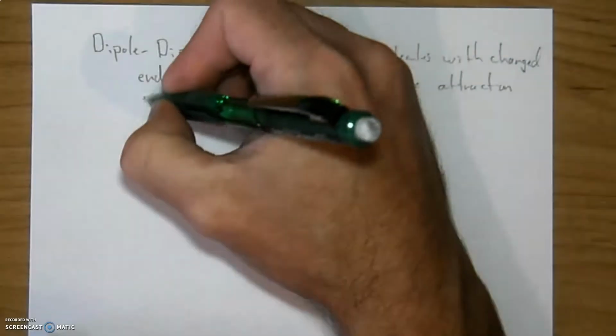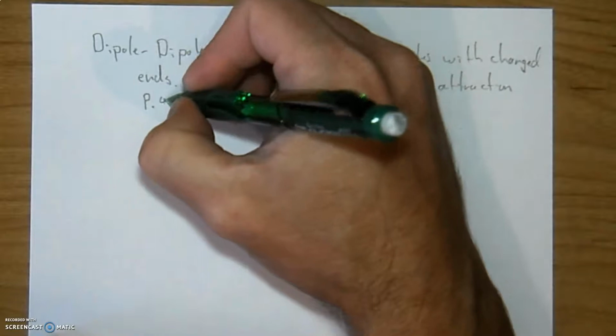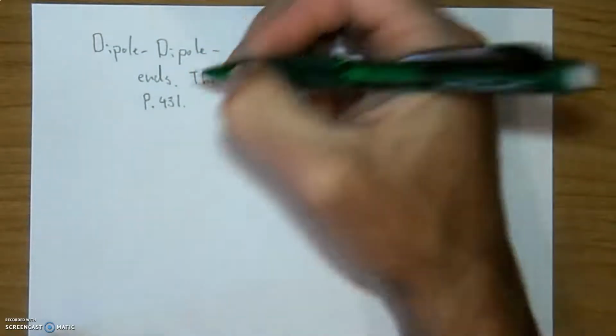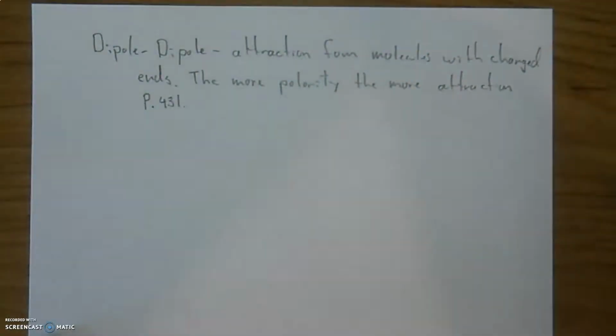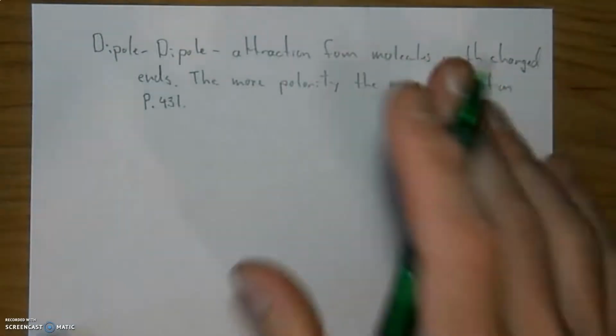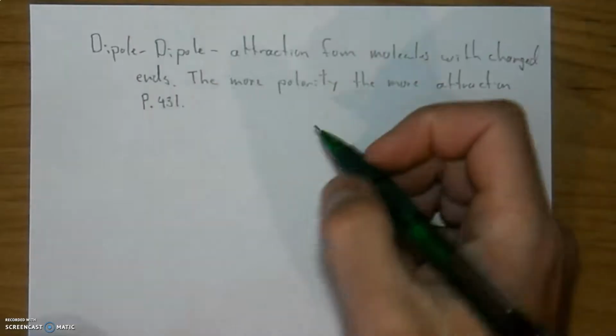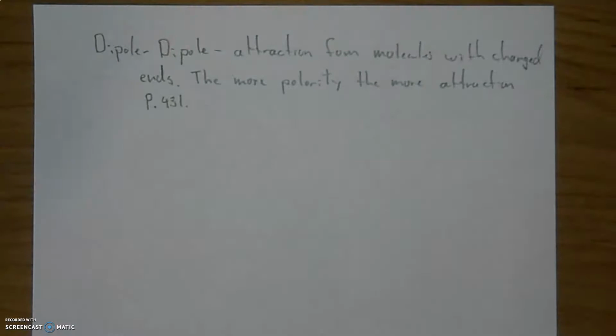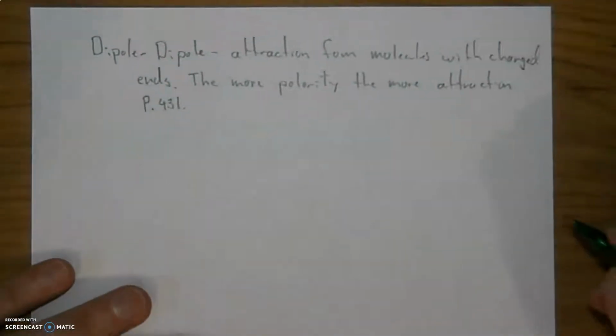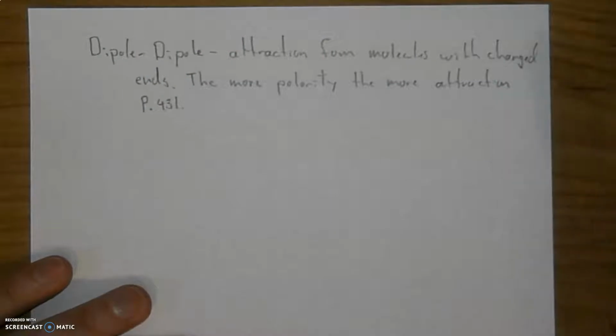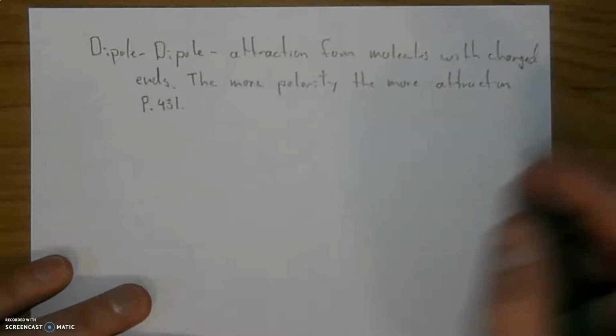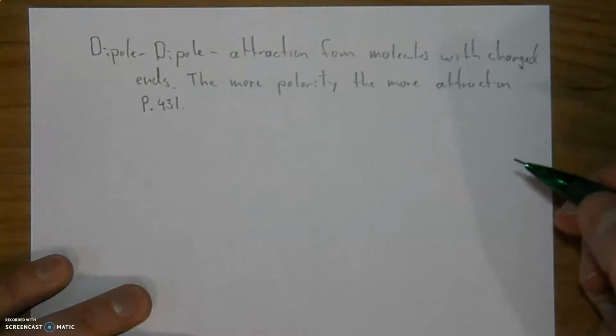And just as a reference, if you look in your book on page 431, you'll see a pretty good depiction of this. I'm not going to pull that out because I had some of it in the PowerPoint. So the idea is it's not that there's a positive, negative, like a sodium or a chloride ion. This is in a molecule, so think like sugar. The different atoms in the sugar molecule will have different charges.